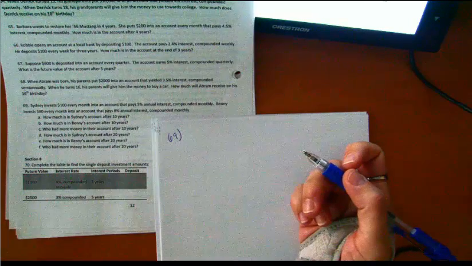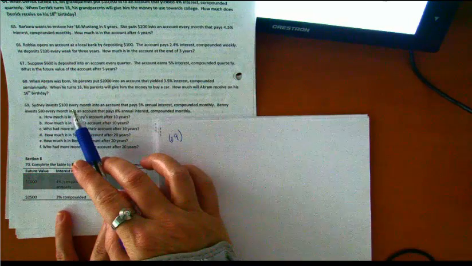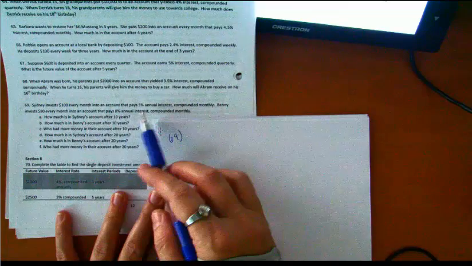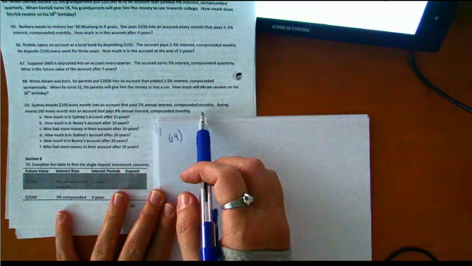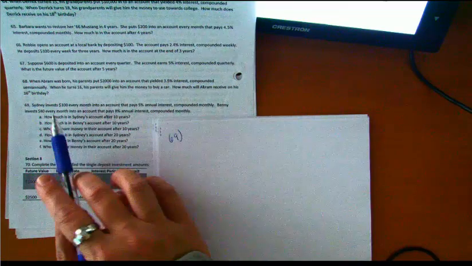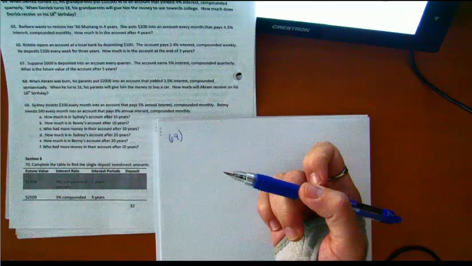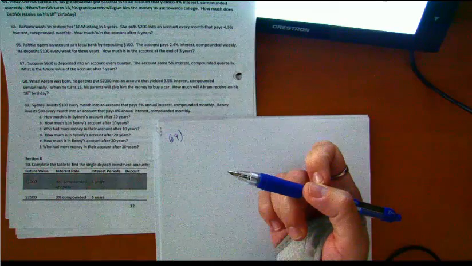Okay, so we've got Sydney investing $100 every month into an account that pays 5% annual interest, compounded monthly. And then Benny is investing $80 every month into an account that pays 8% compounded monthly. And basically we're going to be comparing those two.